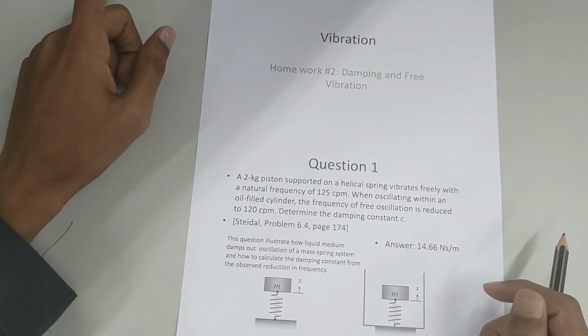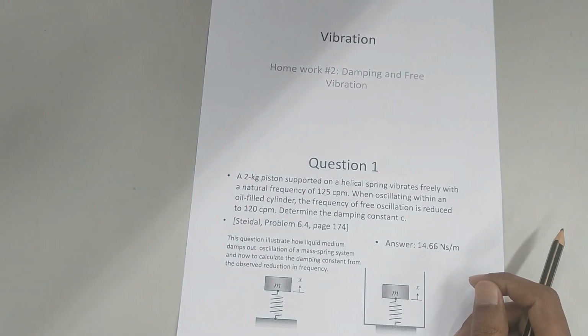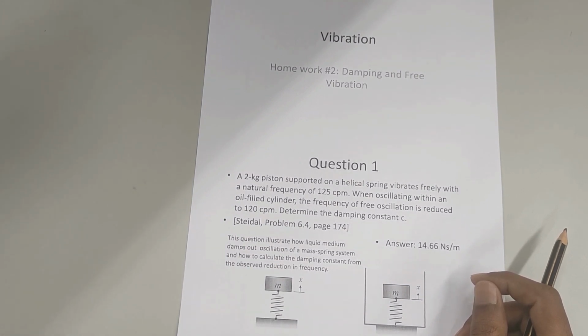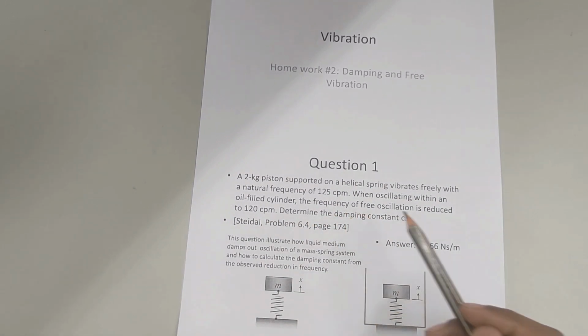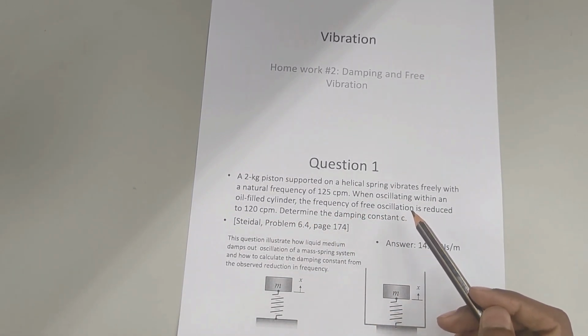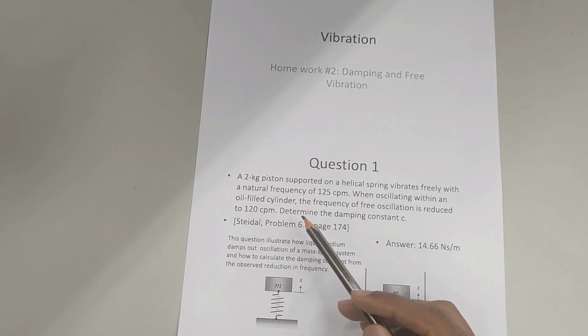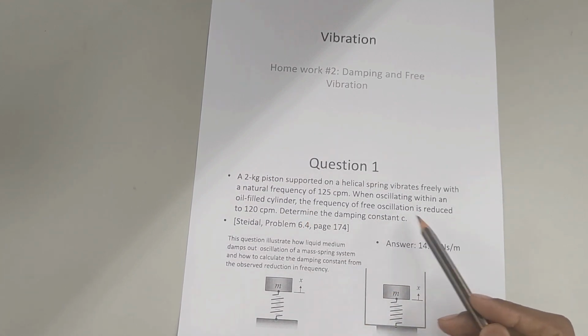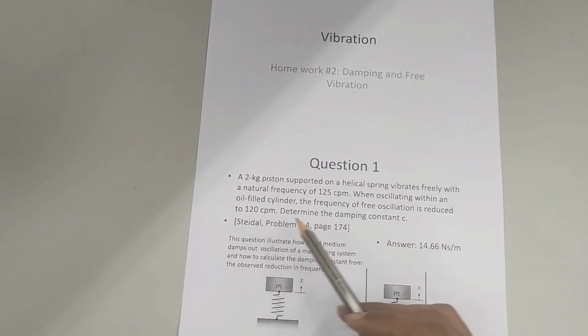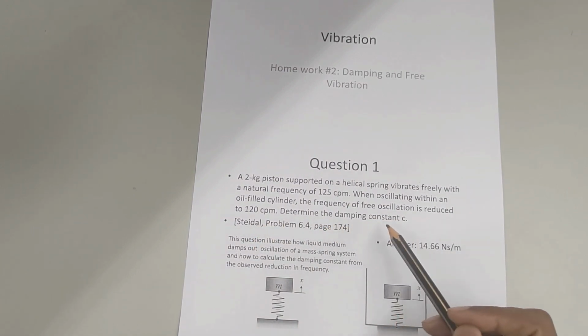First question of homework 2: a 2 kg piston supported on a helical spring vibrates freely with a natural frequency of 125 cpm. When the oscillation is within an oil-filled cylinder, the frequency of the free vibration is reduced to 120 cpm. Determine the damping constant c.